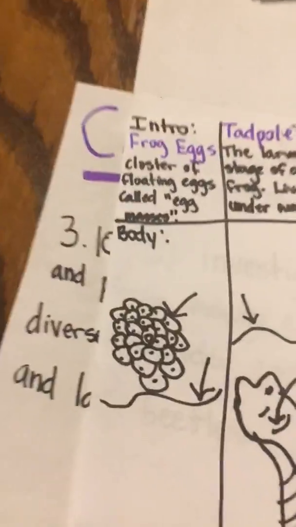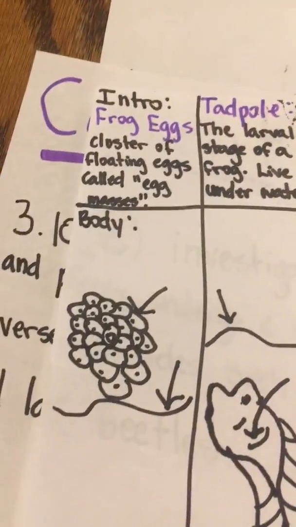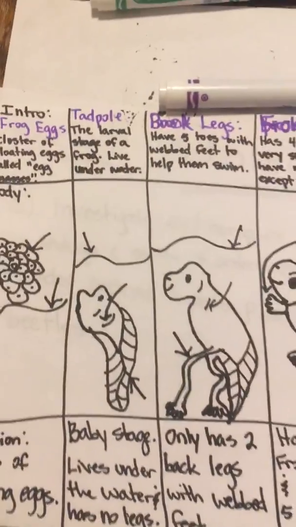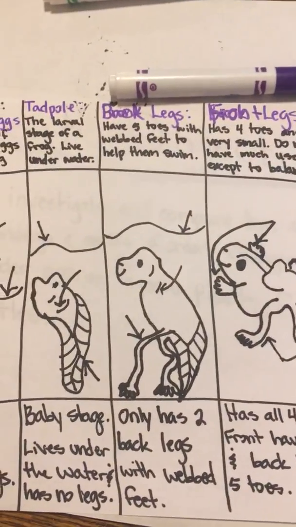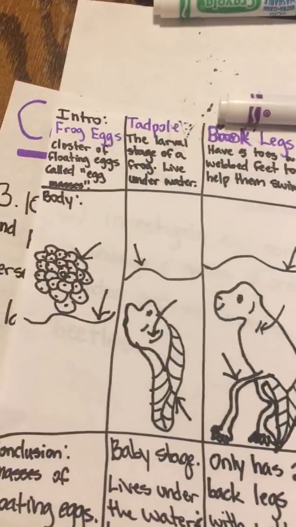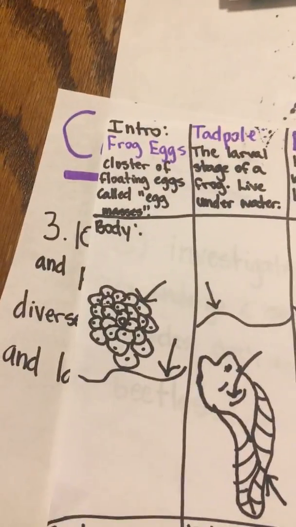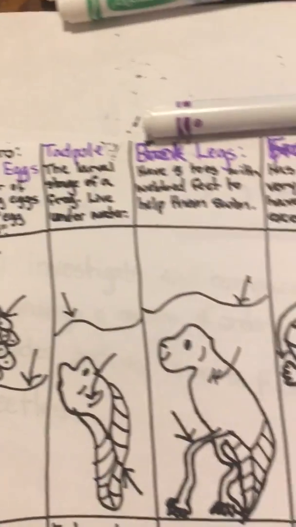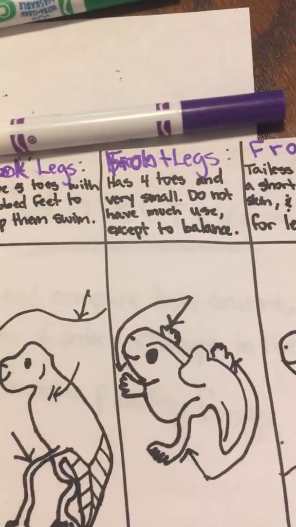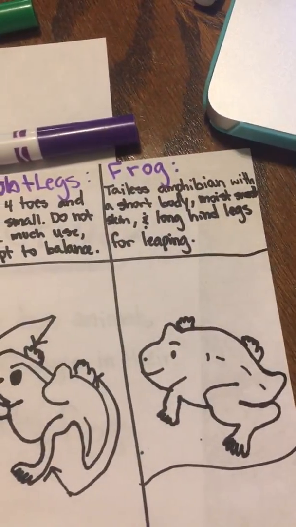Very good. So let's go ahead and get started on the introduction part of our description chart. So for the introduction, we are going to want to write the definitions of our vocabulary words. We have frog eggs, tadpole, back legs, front legs, and frog.